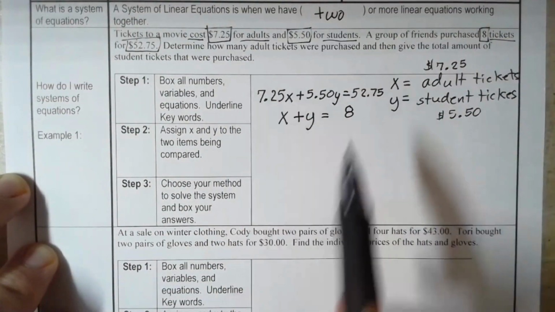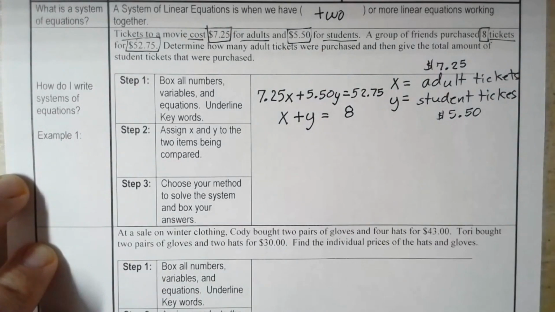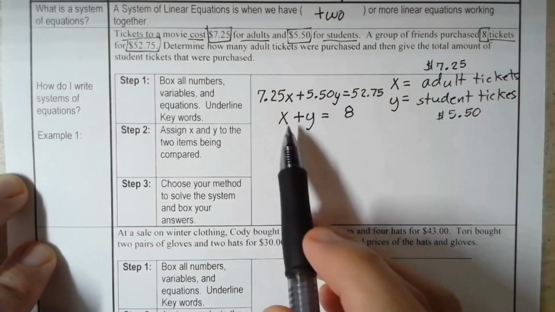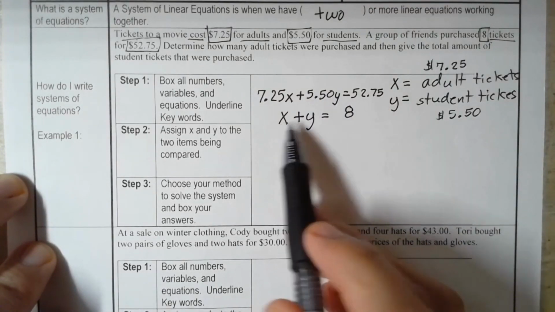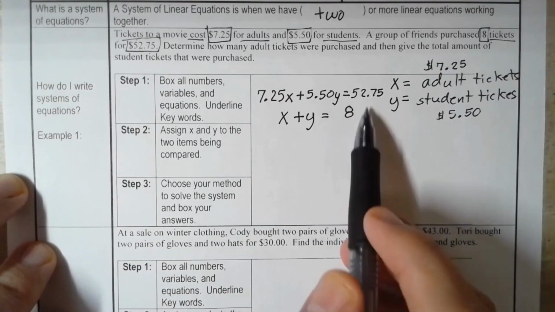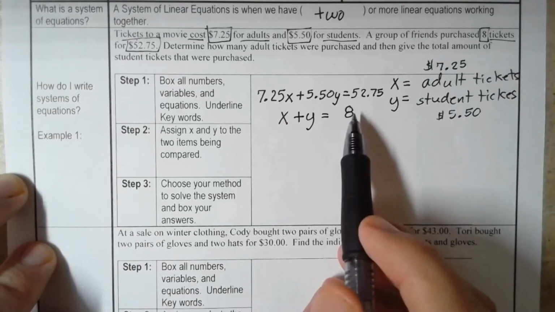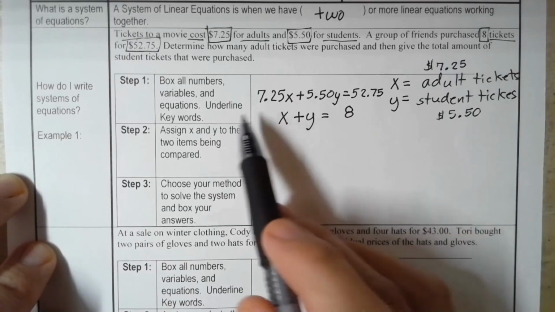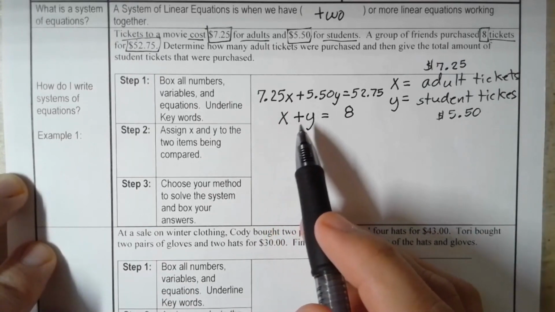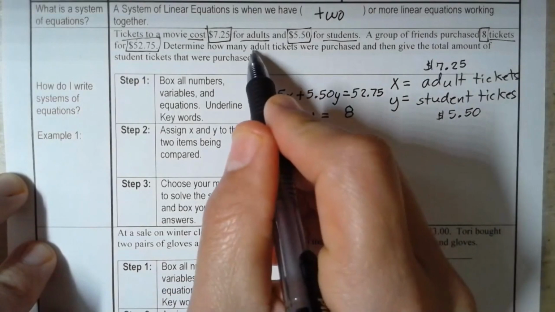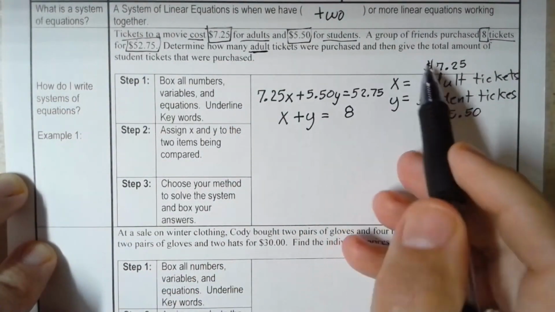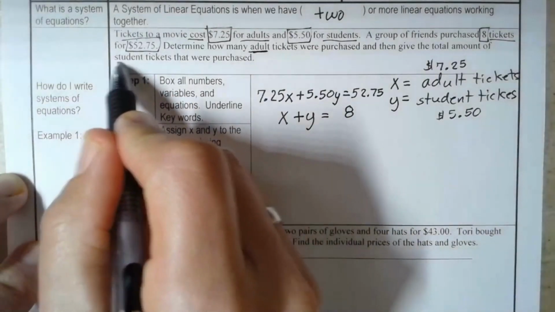So now we have a system. We know the cost of each ticket and its total cost, and we know that they bought adult and student tickets equivalent to a total of 8 tickets. What we don't know is how many of them were for adults and how many were for students. That's what it's asking us to look for: how many tickets were purchased for the adults, and the total amount of student tickets purchased.